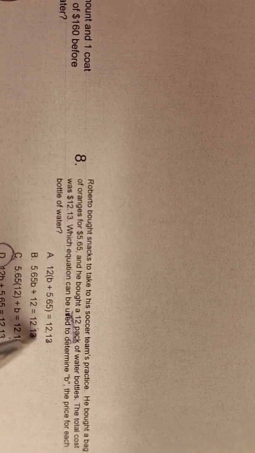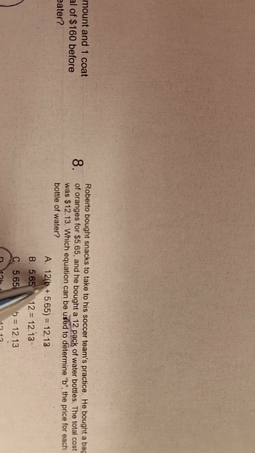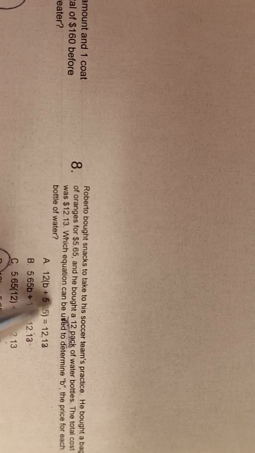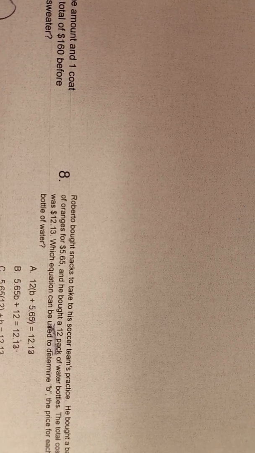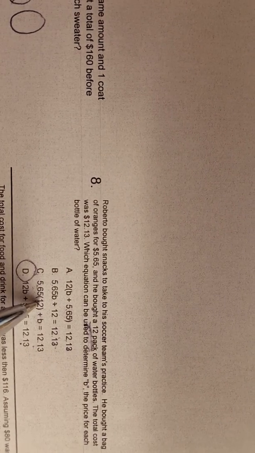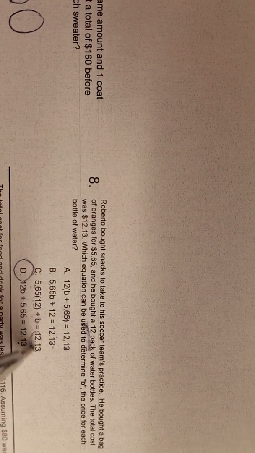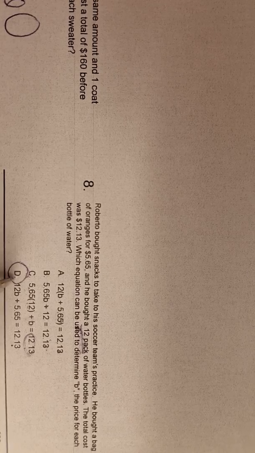So that one's wrong. This one's saying it's 12 bottles and then 12 packages of oranges. That's wrong. And here you're saying 12 times $5.65 plus just the water bottles is that. I don't know about you, but 5 times 12 is 60. Never going to equal $12.30. So the only logical answer is that.